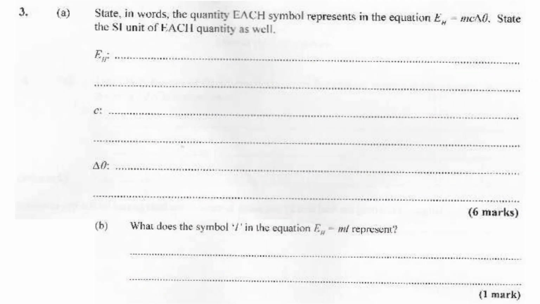Part 3a. State in words the quantity that each symbol represents in the equation E sub h equals m c delta theta. State the SI unit of each quantity as well. So E sub h is heat energy, and the SI unit is the joule, or simply J.